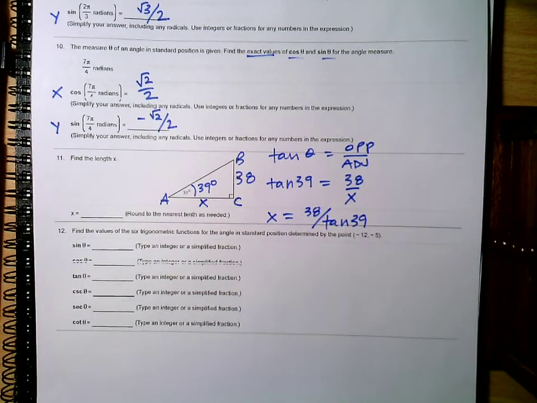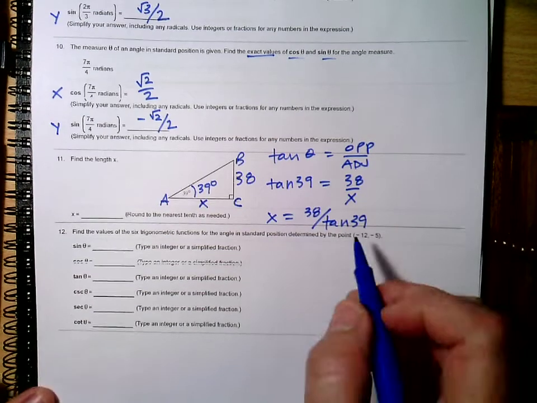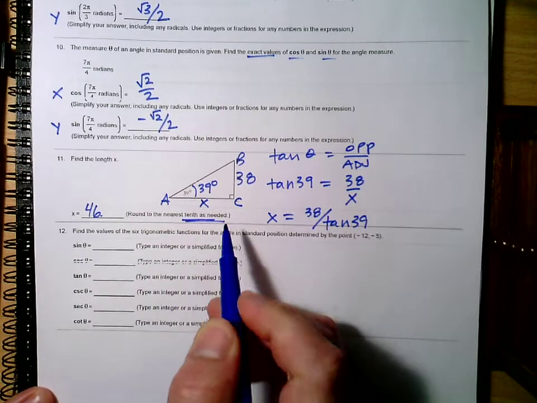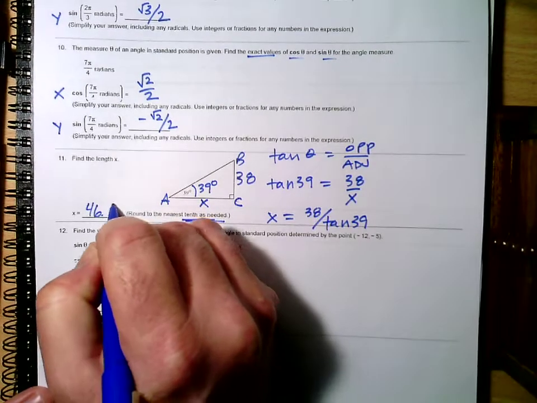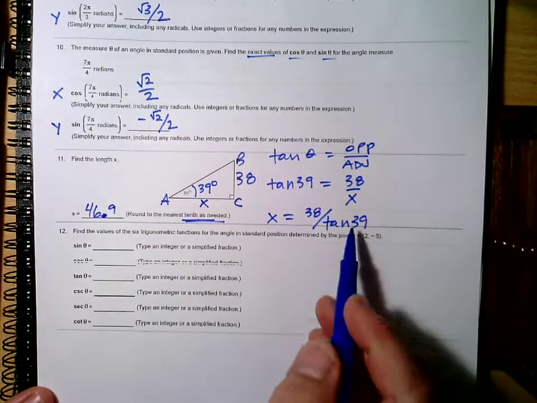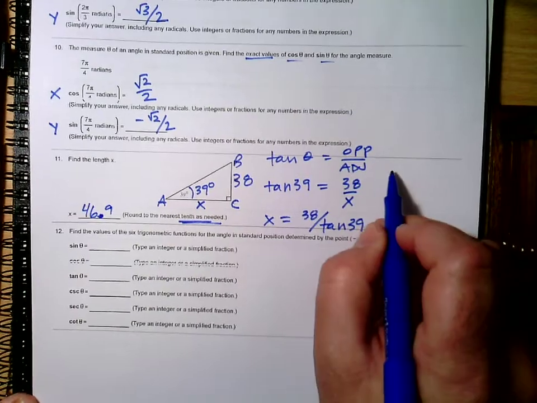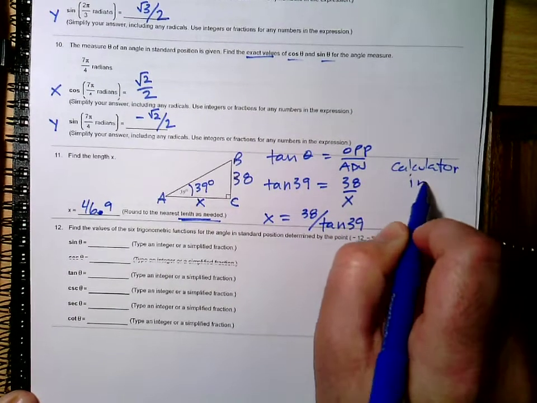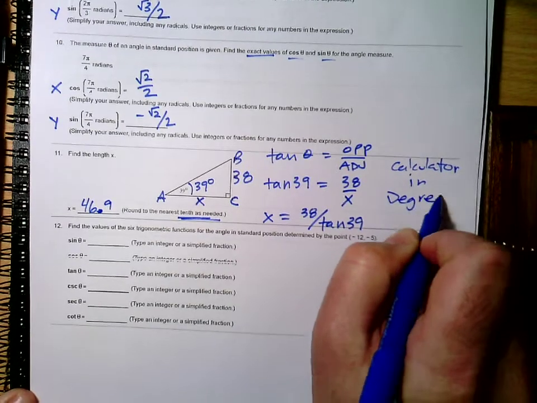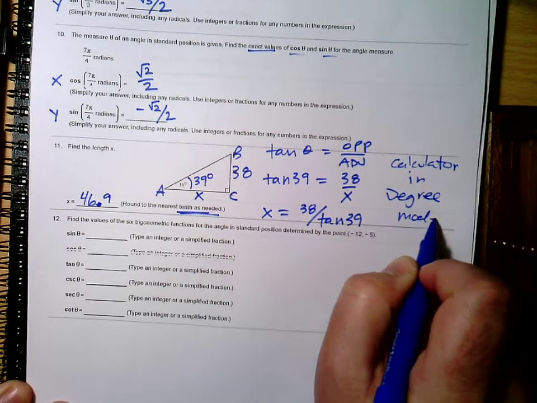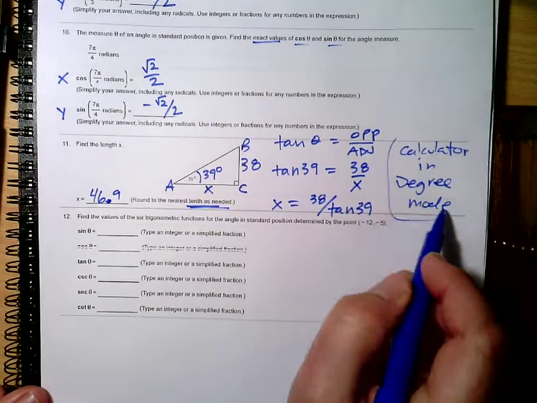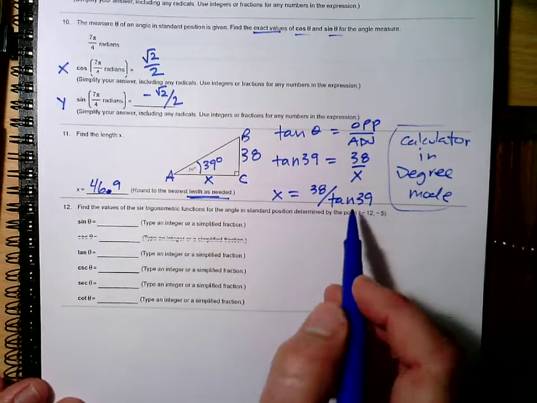And 38 divided by tan of 39 is 46.9. What does it say? Round to the nearest tenth. 46.9. Okay. Make sure you are in degree mode on your calculator, because you're given the angle in degrees, so the calculator needs to be in degree mode. 38 divided by tan 39 is 46.9.